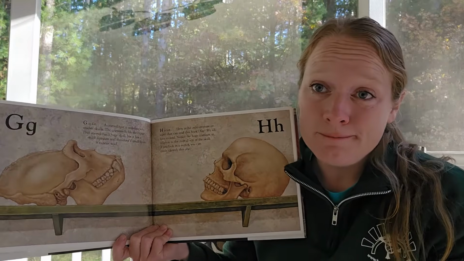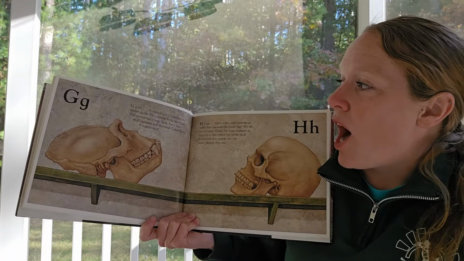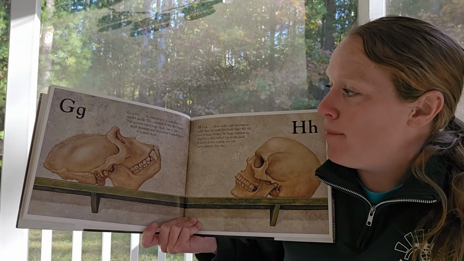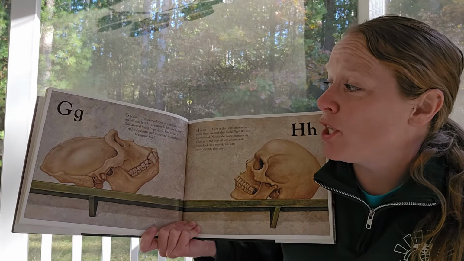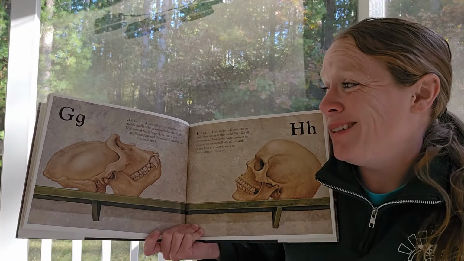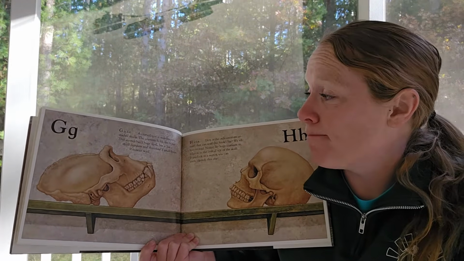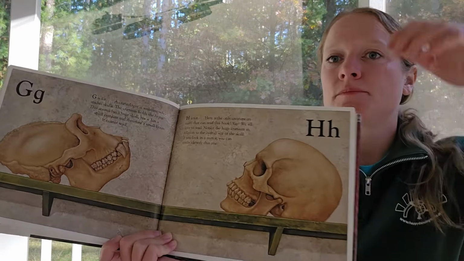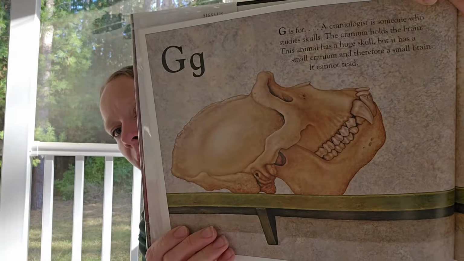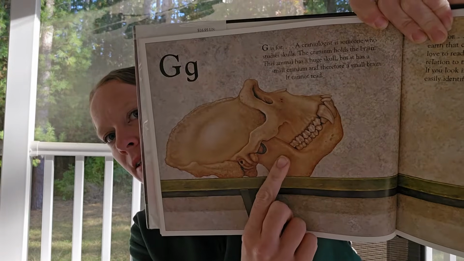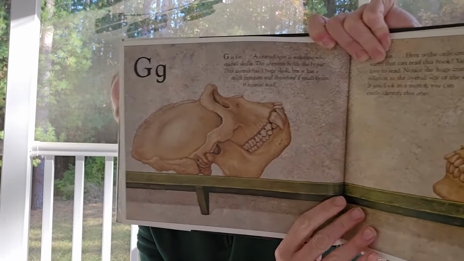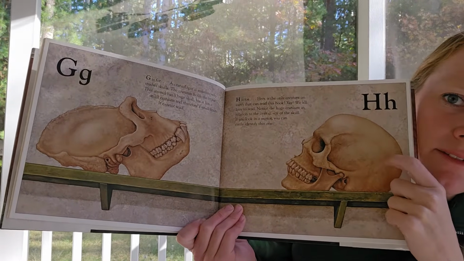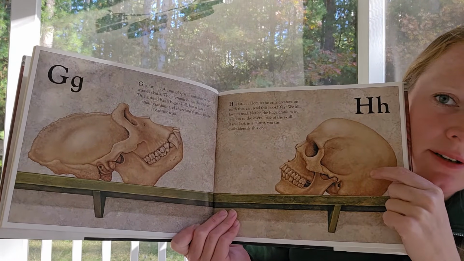G is for, a craniologist is someone who studies skulls. The cranium holds the brain. This animal has a huge skull, but it has a small cranium and therefore a small brain. It cannot read. Starts with letter G, and if you notice, it's not that different from H, which should maybe look familiar to you.